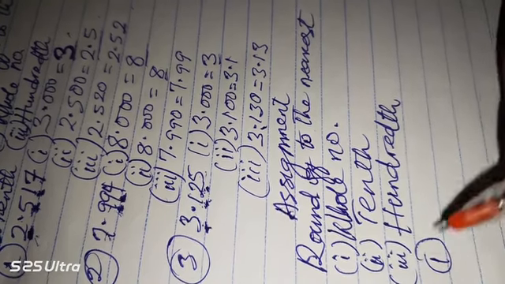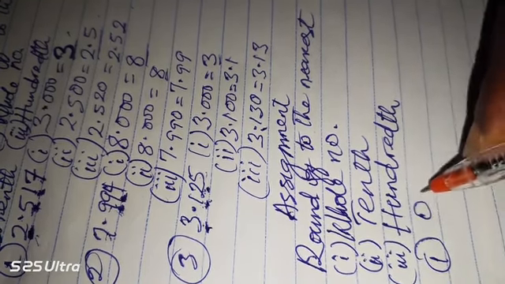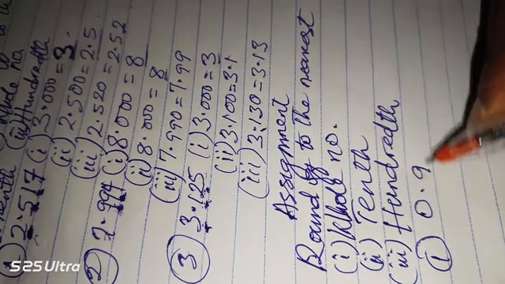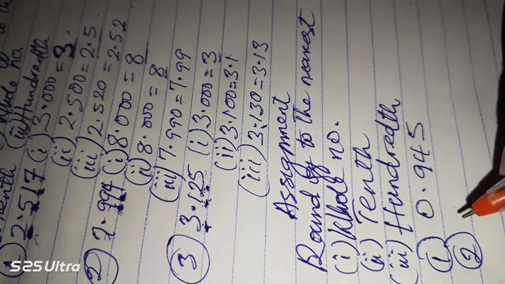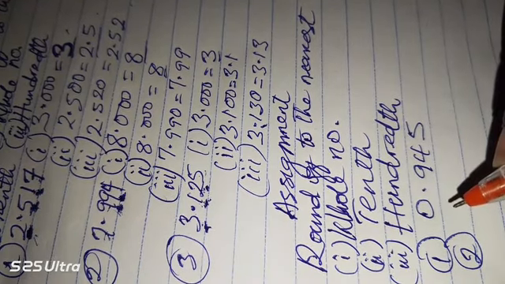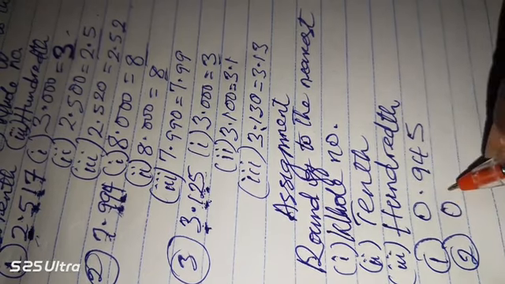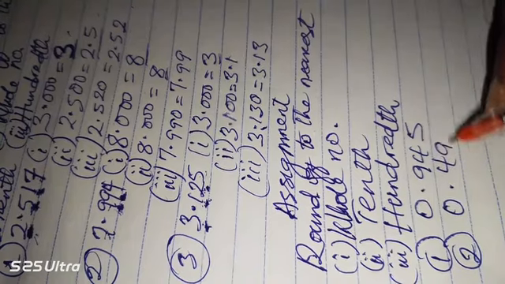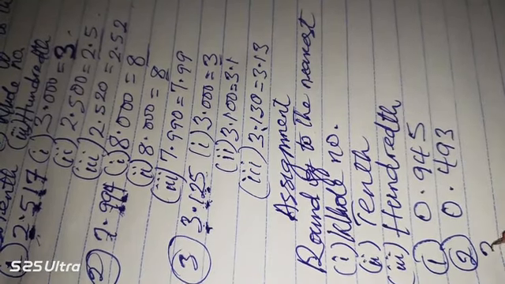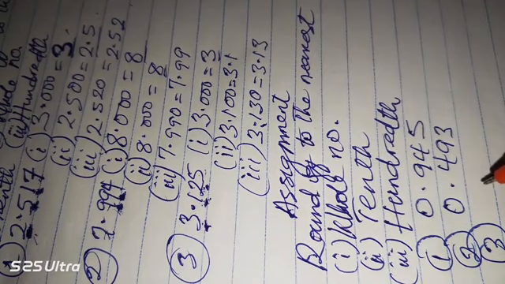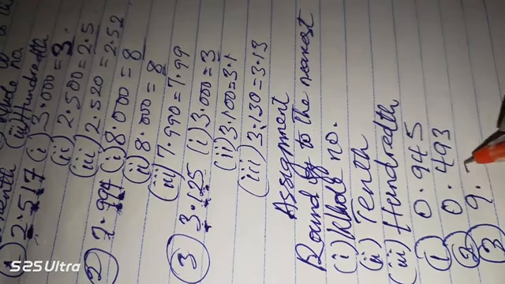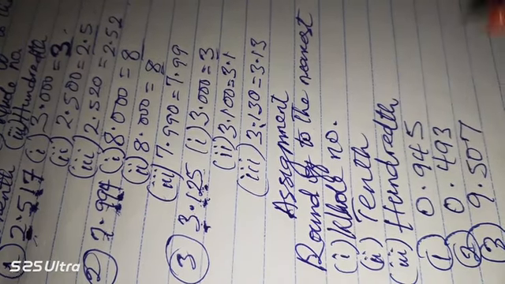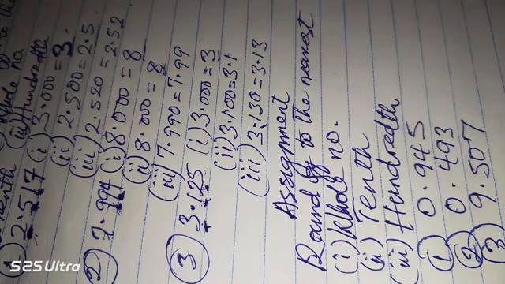Question number 1. Round 0.945. Question number 2. Round 0.493. And the last question, question number 3, round 9.507. Round each of them to the nearest whole number, tenth, and 100.